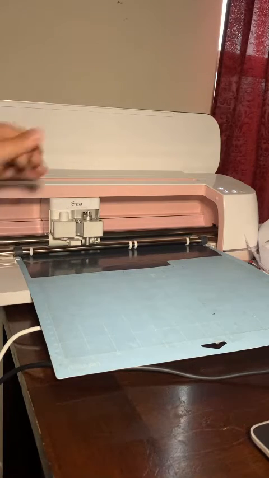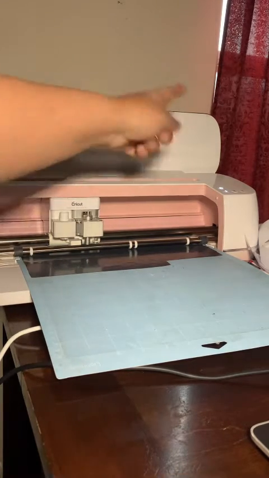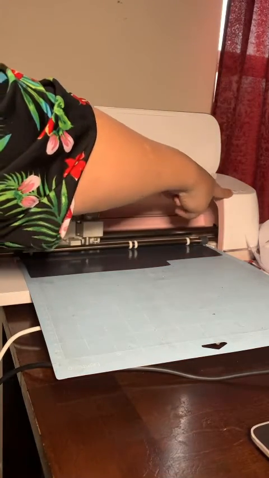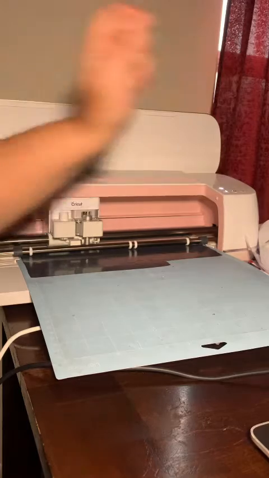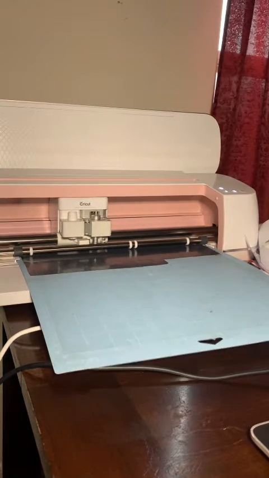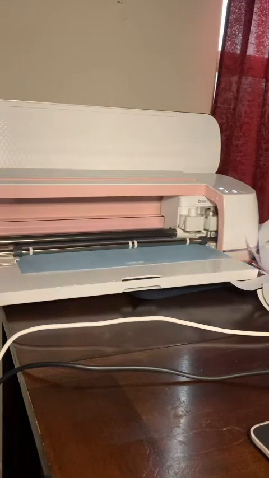So Cricut is over there blinking. That indicates she is ready to print. Cut. She's cutting. I always say print.